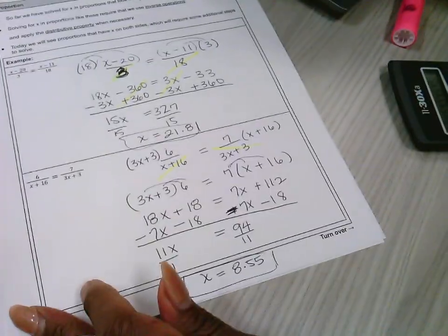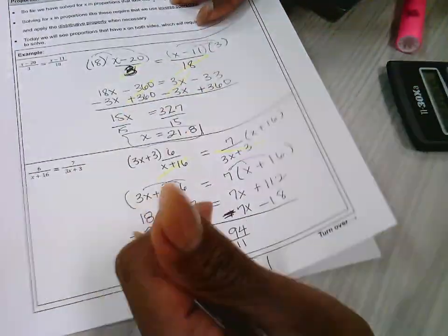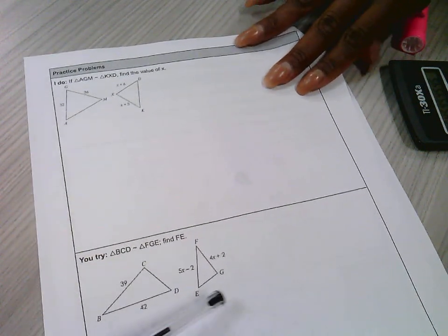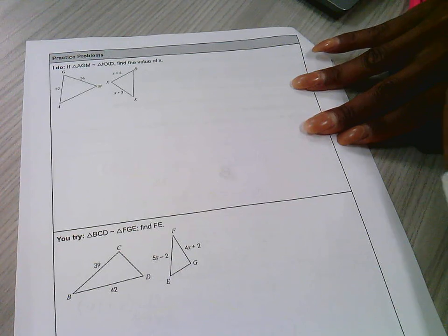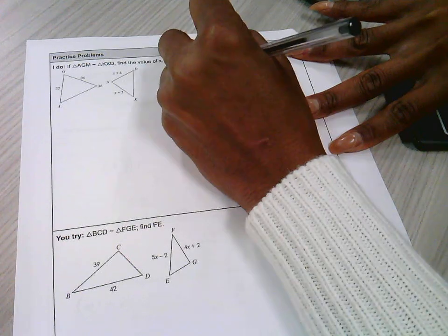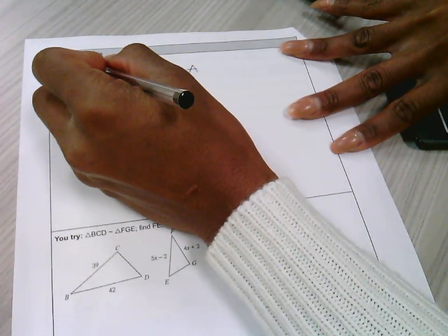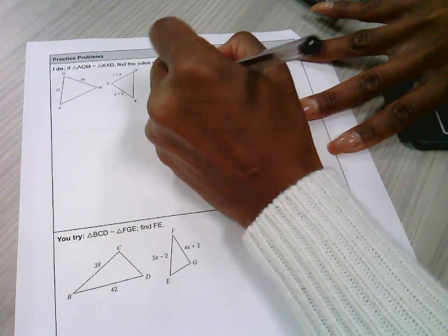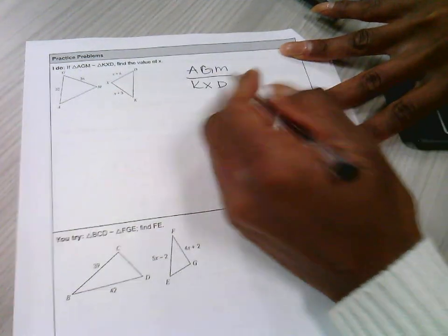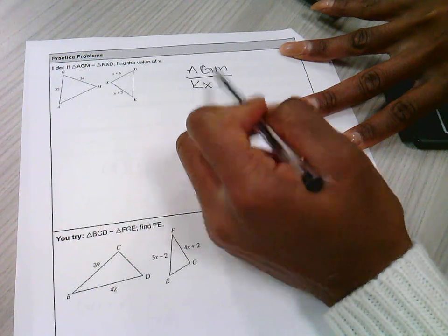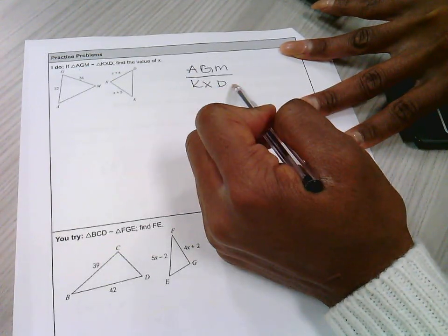Okay, now let's do this when it involves shapes. Okay, so that was just an example. I am going to do the I do's, and I would love for you to do the you do's on your own. Try those. So remember, we set the fraction up as AGM is similar to KXD. Remember, so A to G is the same as K to X. A to M is the same as K to D.